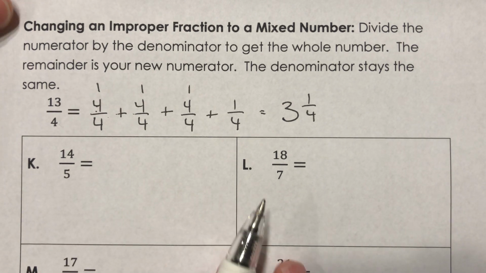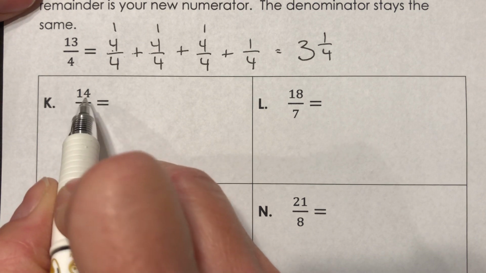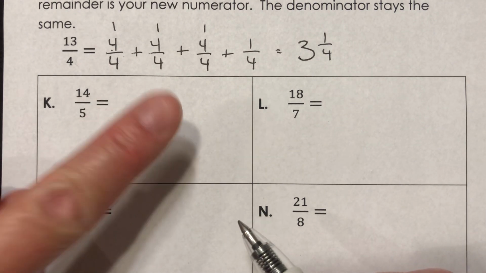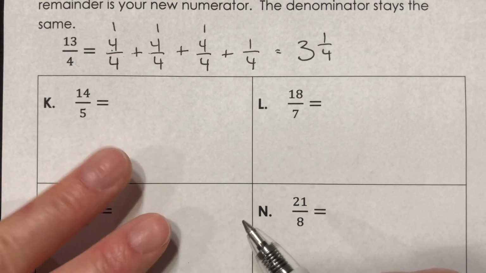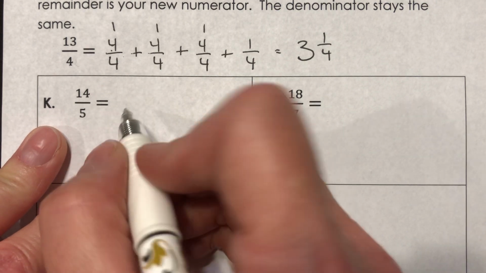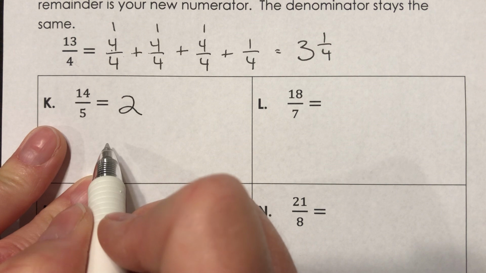So let's apply this to letter K. For 14/5, I can ask myself, 5 times what gets me closest to 14? Well, if I count by 5s, 5, 10. I can see 2 5s gets me 10. If I did 3 5s, that would be too big, right? So 2 would be my whole number because 5 times 2 gets me closest to 14.